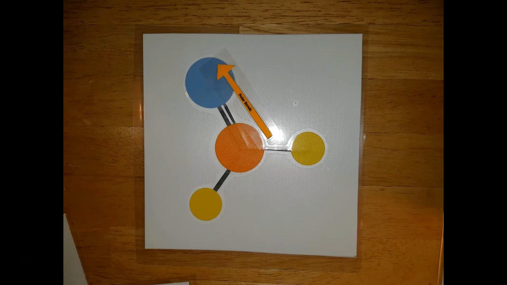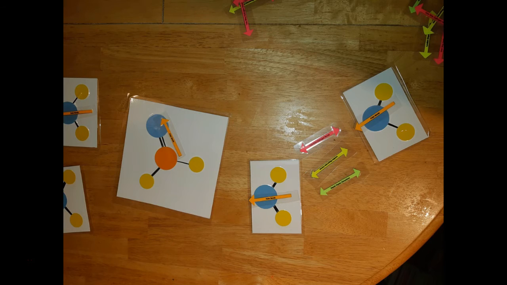Okay, so now we can see we have a polar bond, it doesn't cancel out. So now when we surround it with our waters, okay, we have a polar molecule, so add your intermolecular forces between water and your methanol.